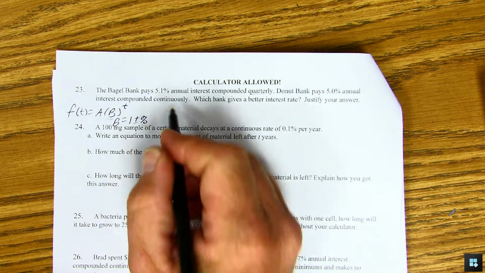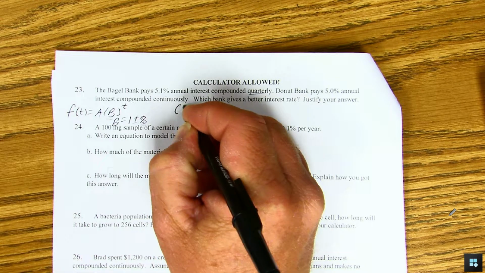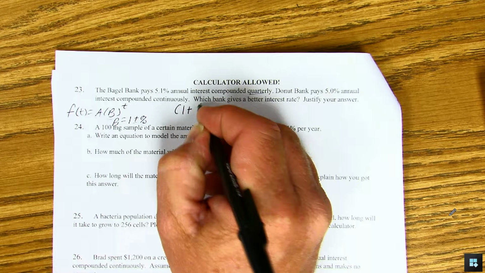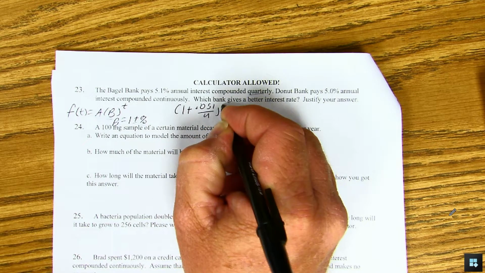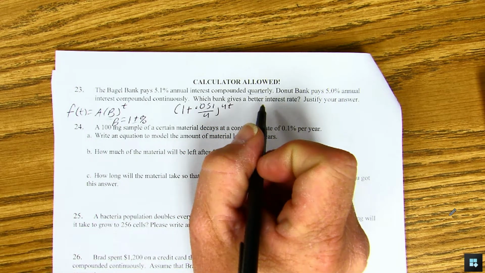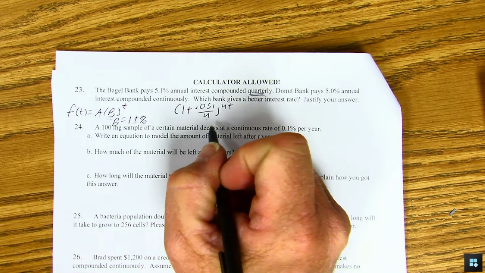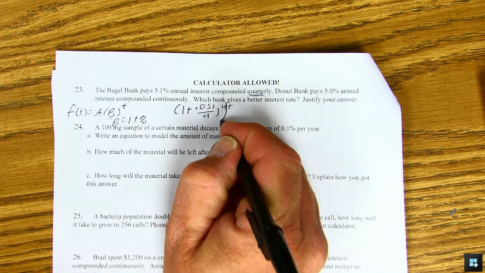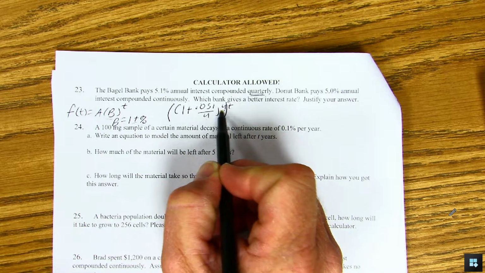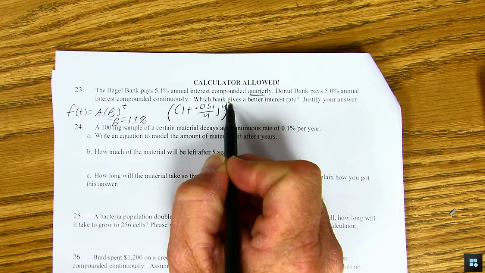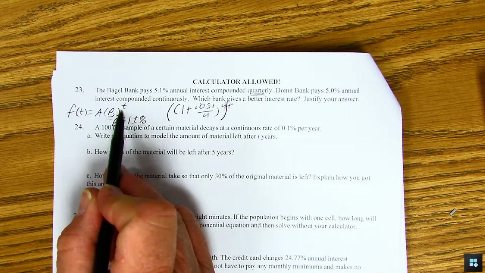Based on this one here for the Bengal Bank, we get 1 plus 0.051 over 4 to the 4t because it's compounded quarterly. That 4 right there is there. Now, if I look at just this portion right here to the t, remember times is a power to a power, so this right here would give us b, because b is to the t.